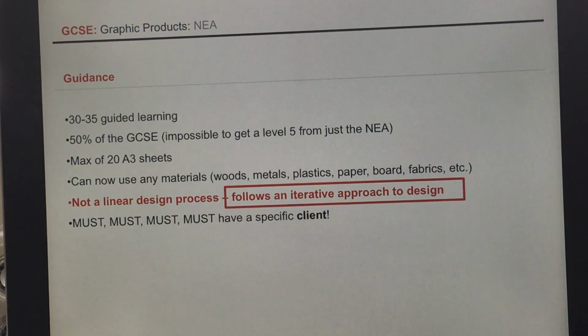You must remember that we're trying to do all these sheets on A3. It's 50% of your GCSE. You can use a combination of any materials if you want to with this. It's not a linear process, which means that you can do research where you want, you can do ideas where you want, you can do making where you want.